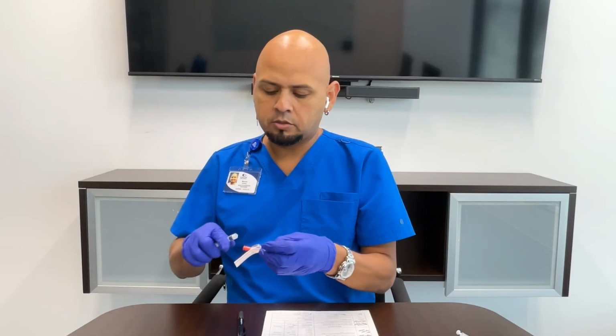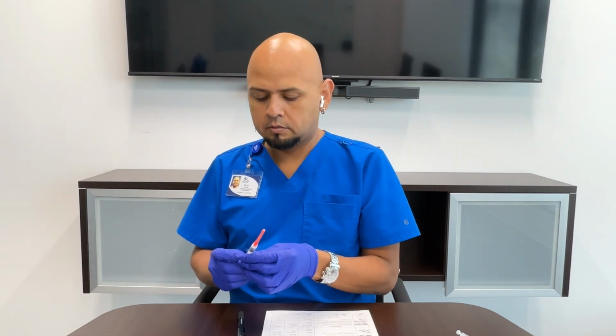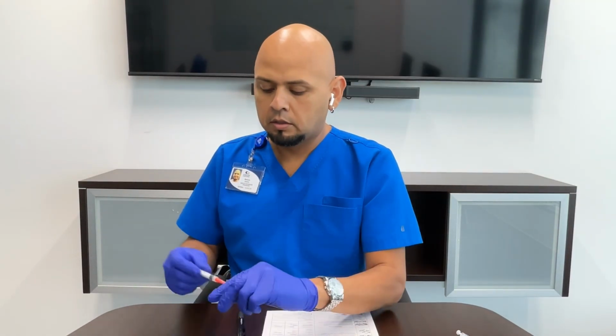I will then prepare my syringe, my 3 ml syringe, with a blunt needle to aspirate. And the concentration is 30 milligrams per 1 ml, so I'm going to aspirate 1 ml.